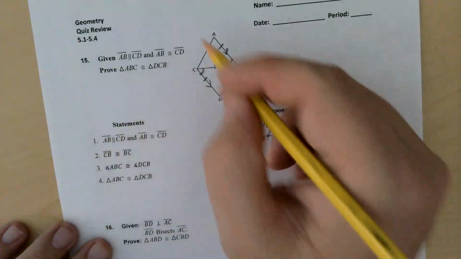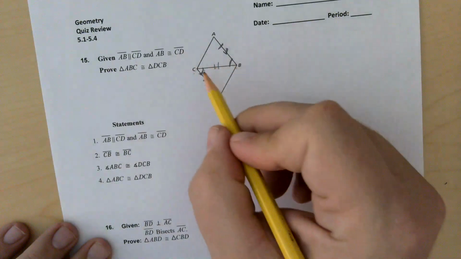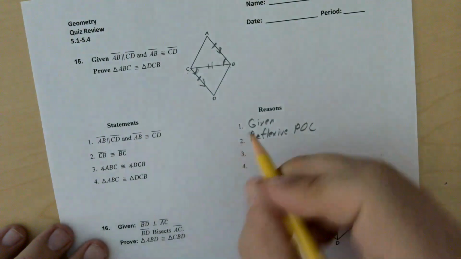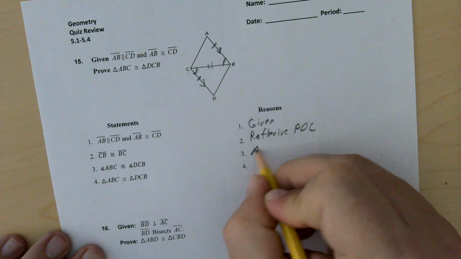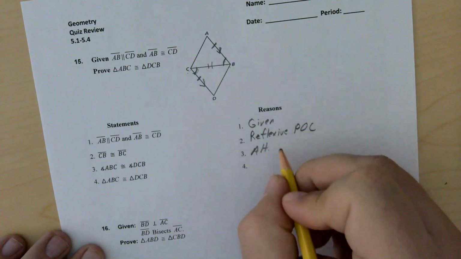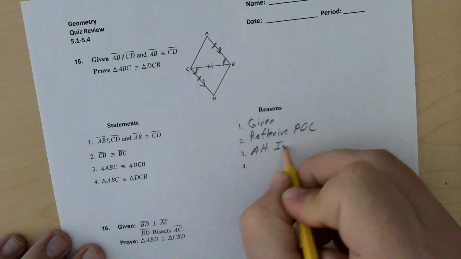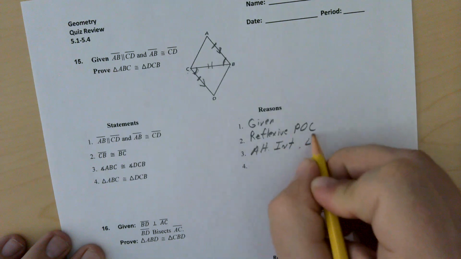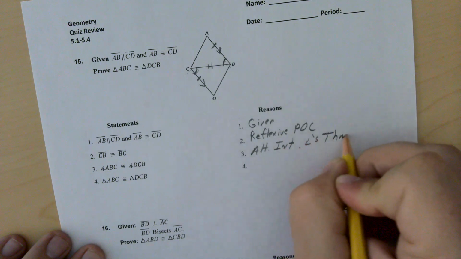You just have to know what type of angles they are. So we have two parallel lines cut by a transversal. We have alternating interior angles. So we have a theorem that says, hey, if we have alternating interior angles, they must be congruent. So that's alternating interior angles theorem.